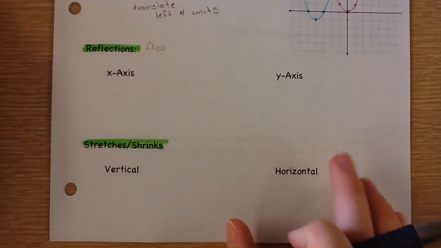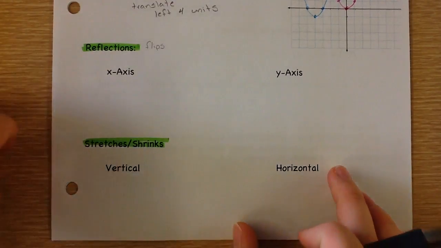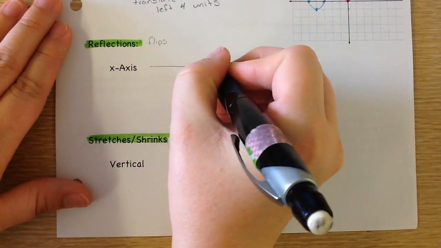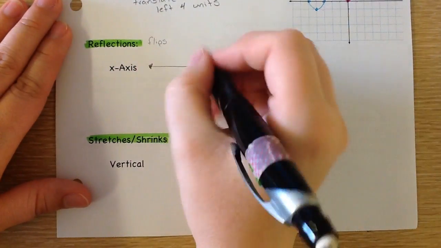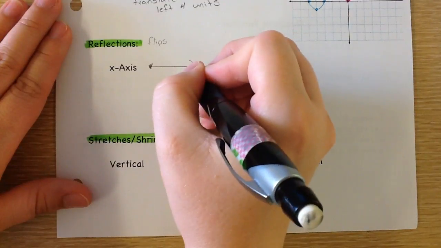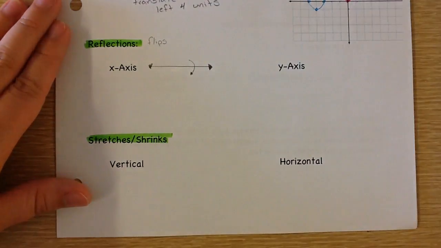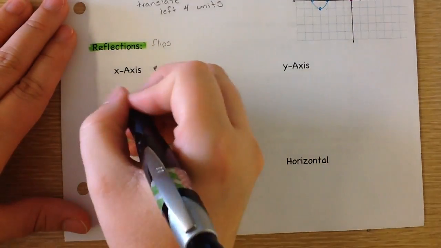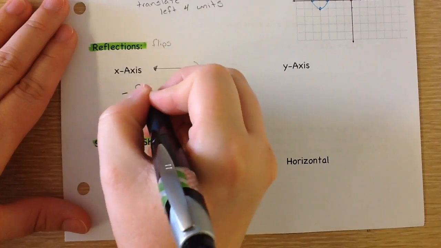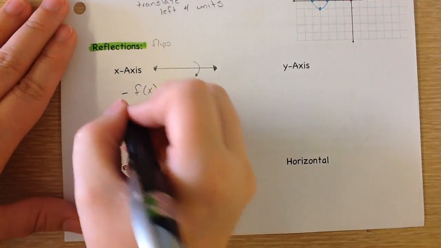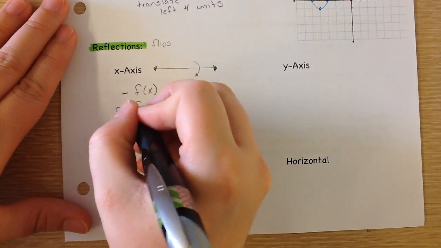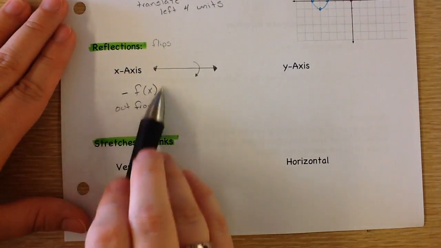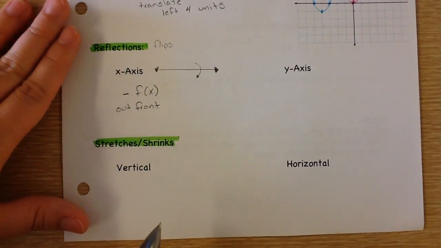All right. Now reflections. Reflections are flips. If you want to reflect about the x-axis, so again, the x-axis is this one, it's going to flip it from one side of the x-axis down or back up, depending. If I want to flip it over the x-axis, I need to put a negative out front of my function. So it's going to take a negative times my whole entire function for an x-axis reflection.